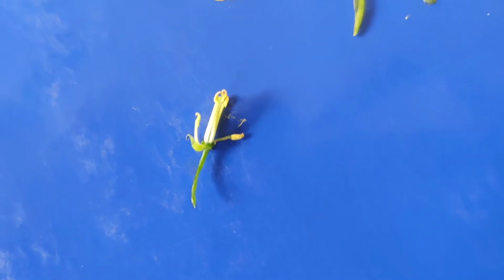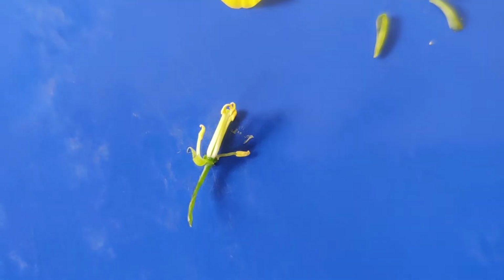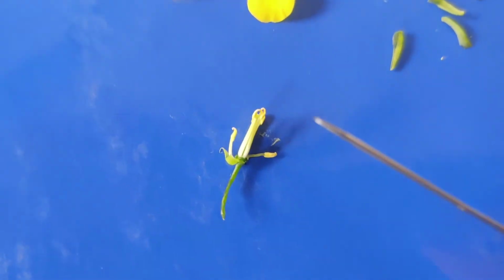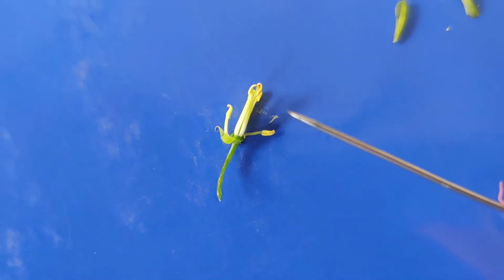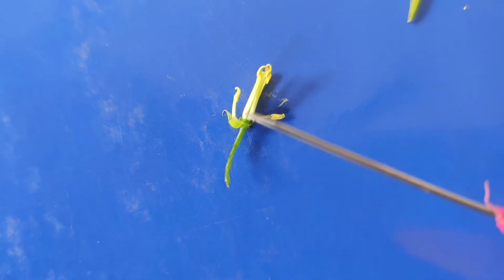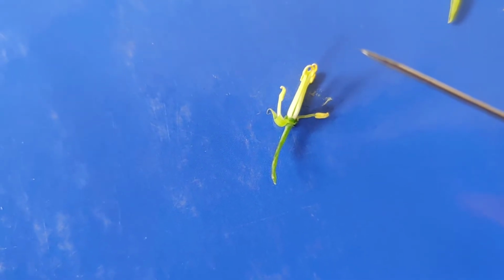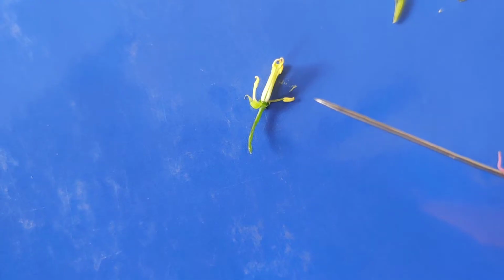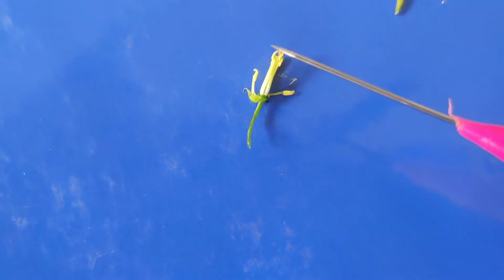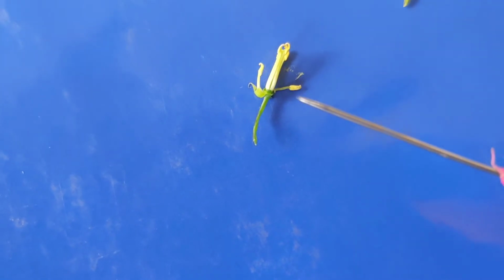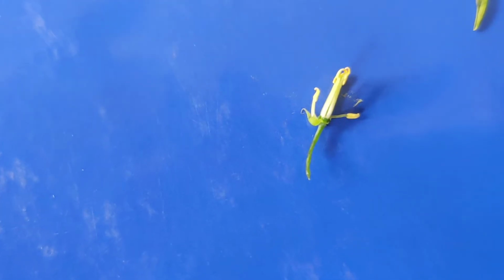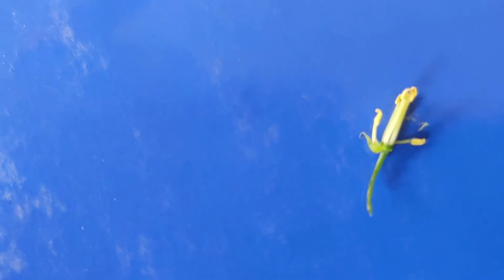You just see the 2 stamens are outside, this one and this one, and these 4 stamens are towards the inner side. So this situation is called tetradynamous. Tetradynamous. Tetra 4, di 2. Tetradynamous condition. And they are introrse. Their anthers are facing towards the center.